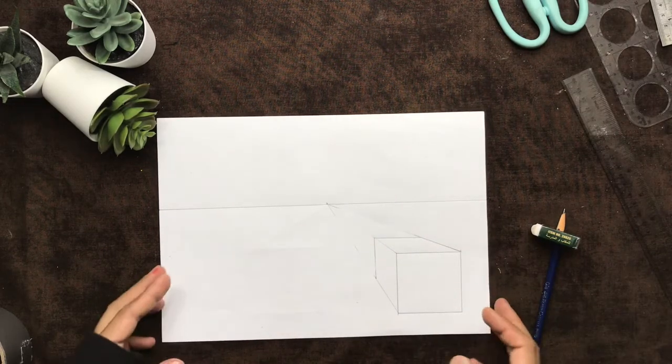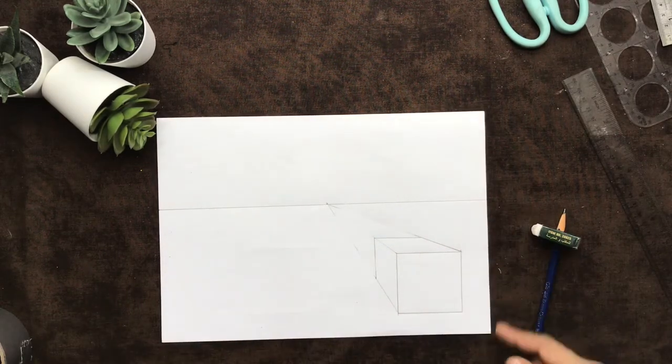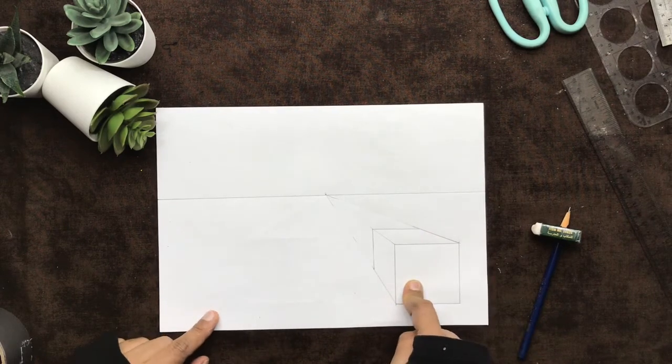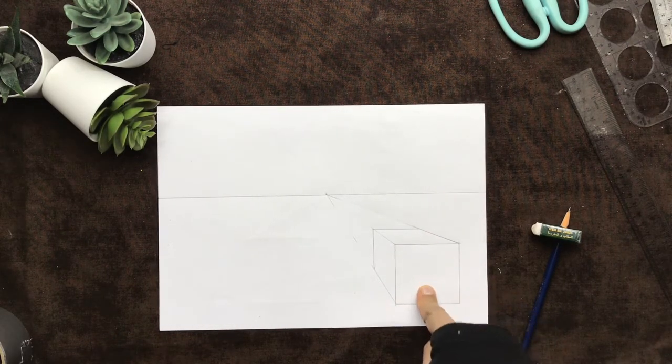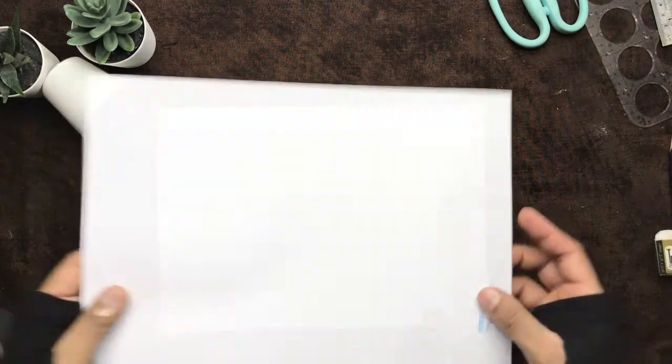It's a 2D drawing. So like this you have to do. And now we will see the 3 dimension.